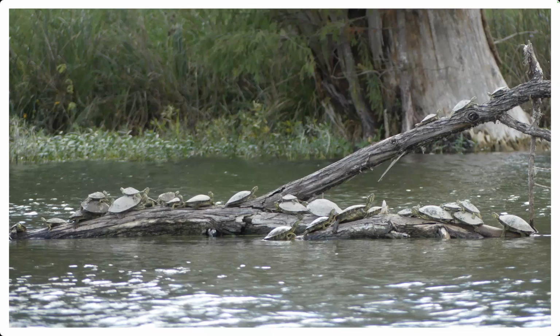Like, for example, if we were to play a little game here, can you tell me how many Cagle's map turtles are on this log?